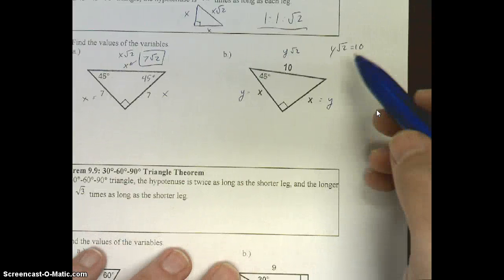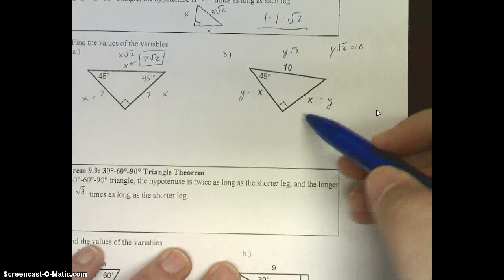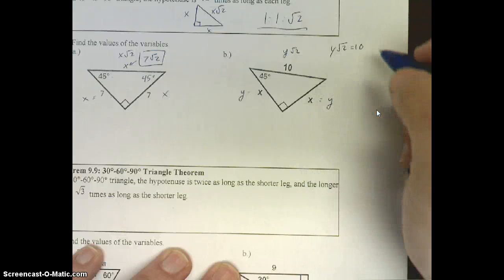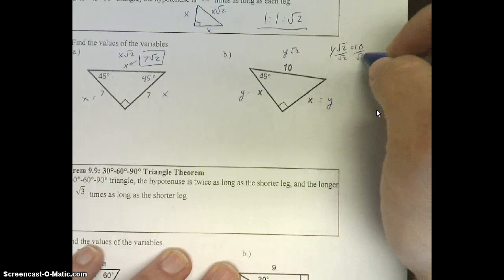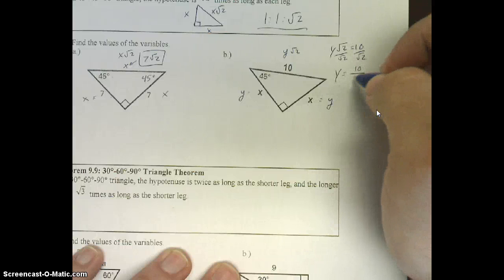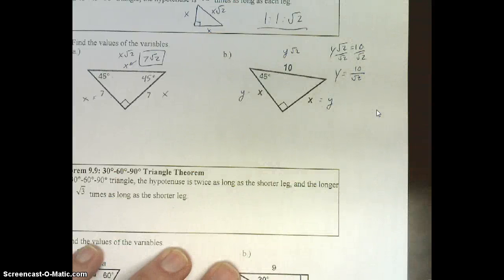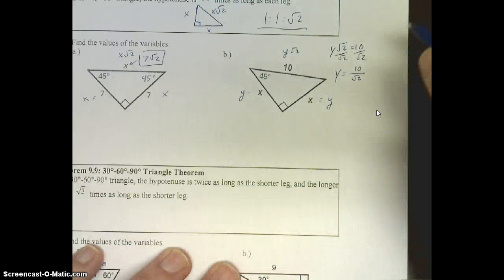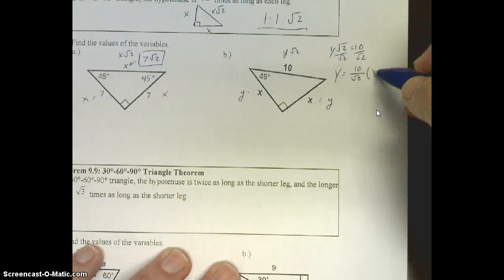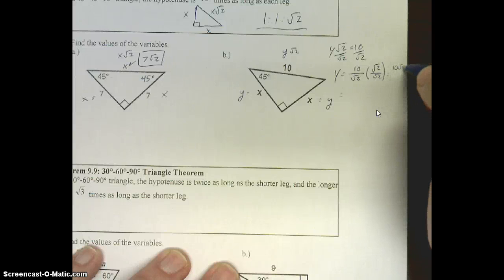So bear with me. I want to get y by itself so I can figure out what my legs are for this right triangle. I'm going to divide both sides by root 2. So I get y equals 10 divided by root 2. All right, like we learned a few days ago, we cannot leave a square root in the denominator. So we have to do something called rationalizing the denominator, okay? So what I'm going to do here is multiply top and bottom by root 2. Now up top, I'm going to get 10 times root 2, which is 10 root 2.